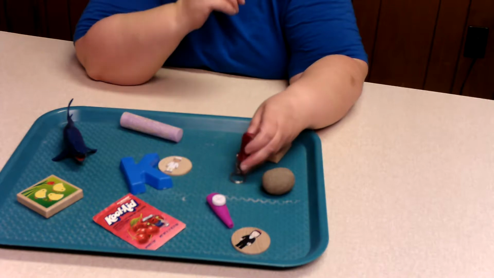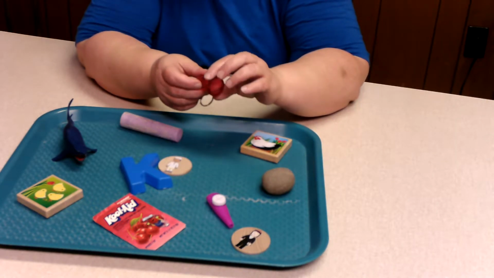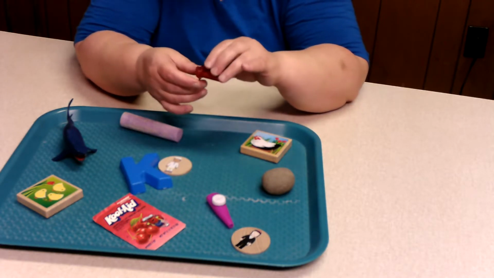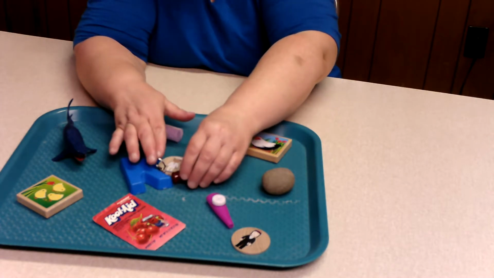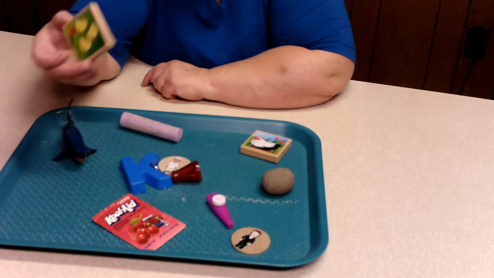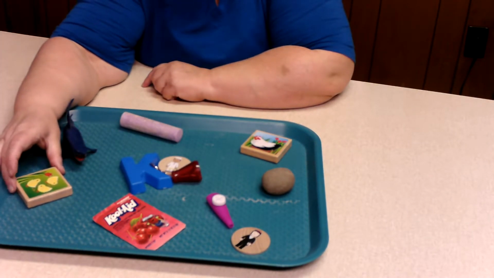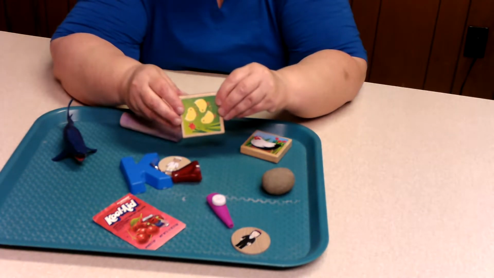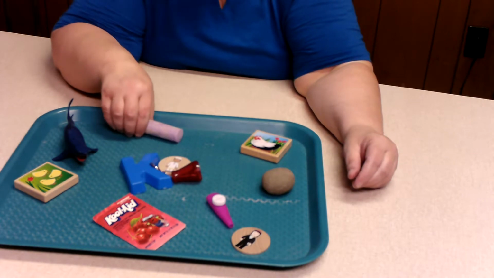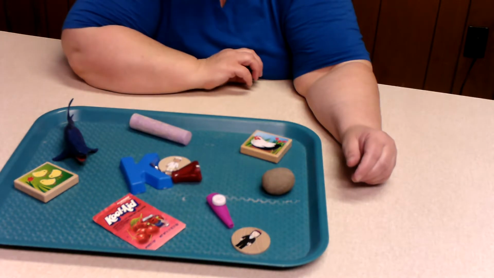We have a keychain, and on that keychain is a kaleidoscope. So those both begin with that K sound. We have a block, which does not begin with the K sound. That begins with the B sound. We have chalk, which does not begin with the K sound.